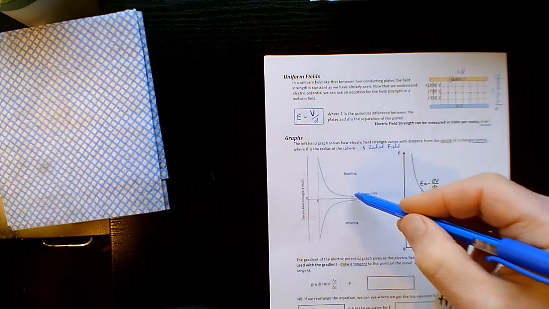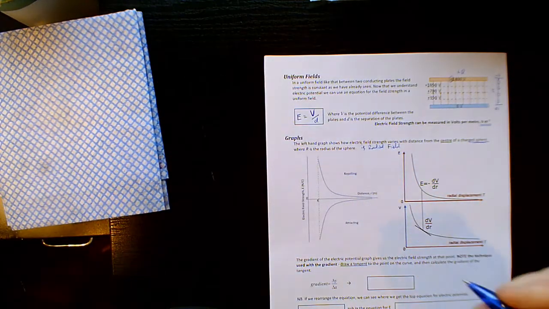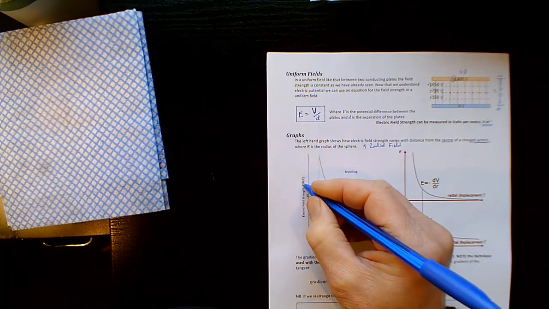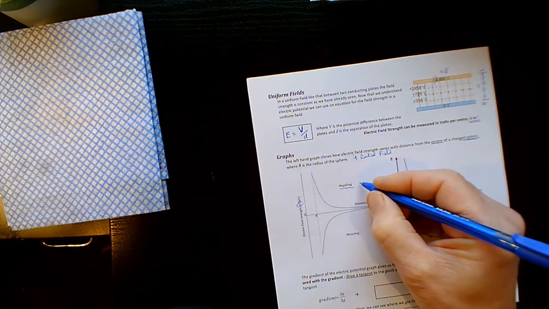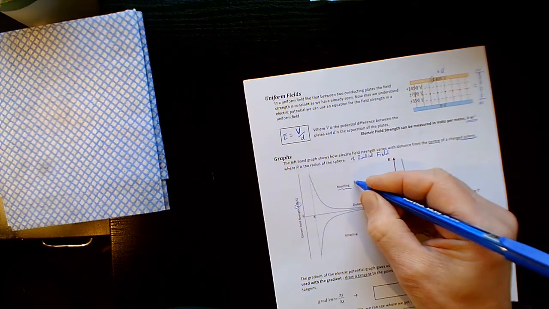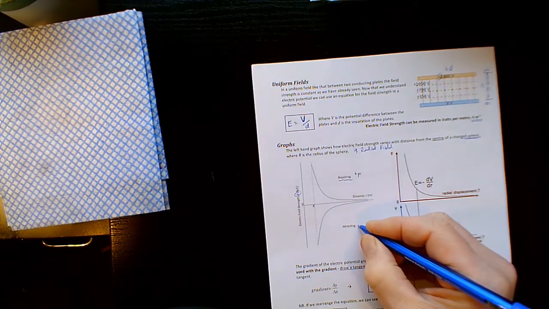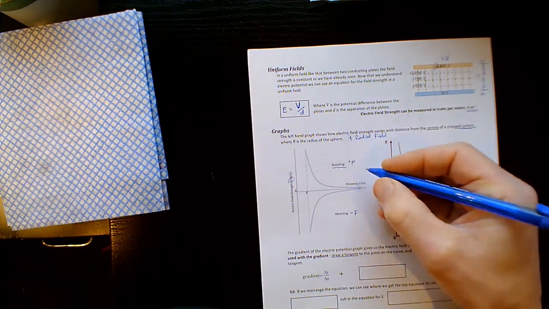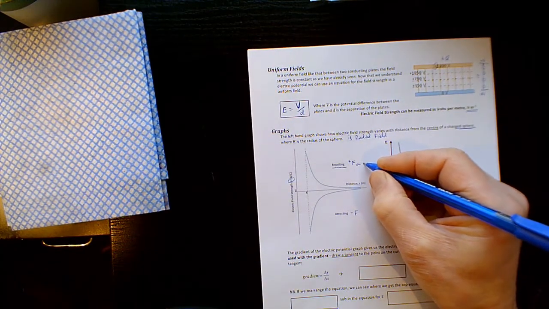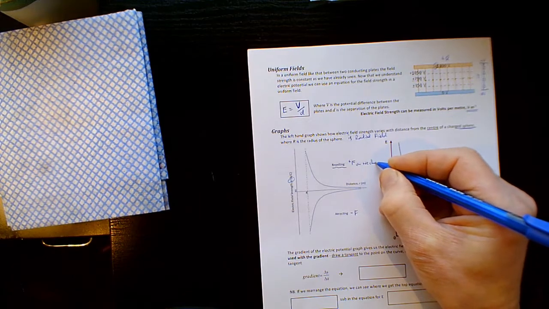If we're using it from the same distance, going off in the same direction, we have our idea of field strength there, E. That's because we've got our repelling plus force, minus force, but on positive charge.